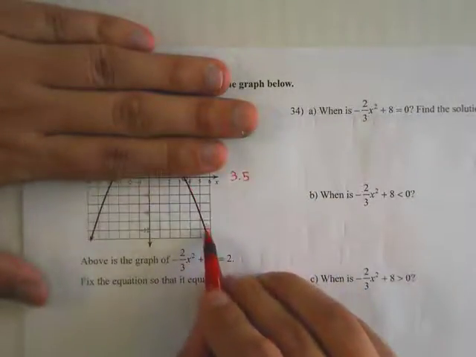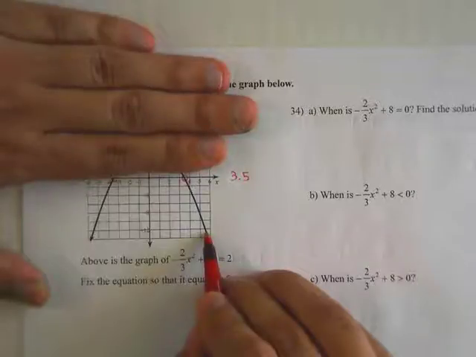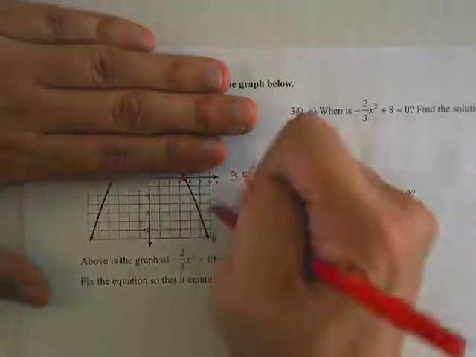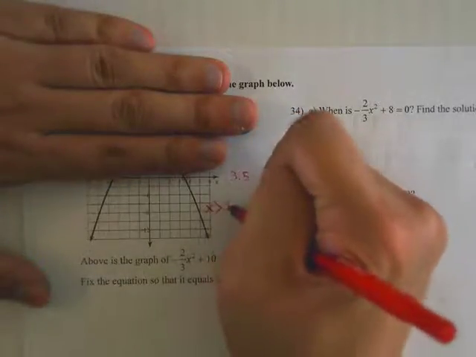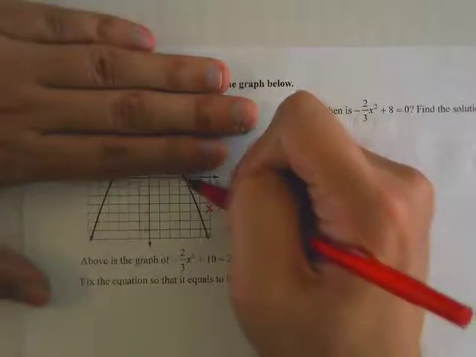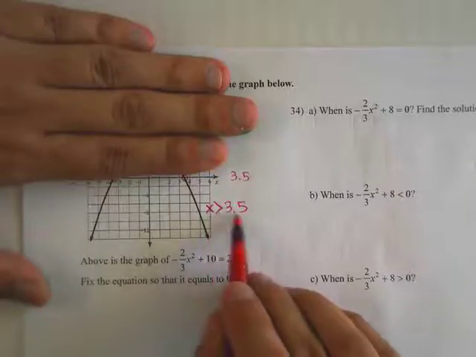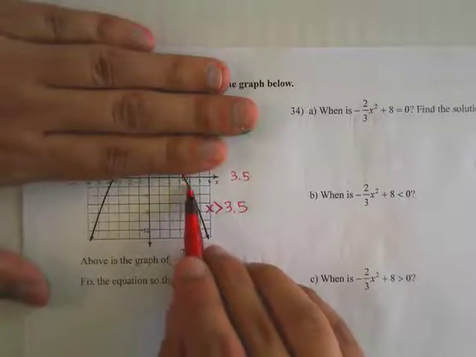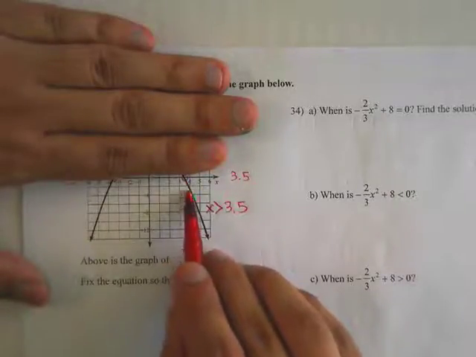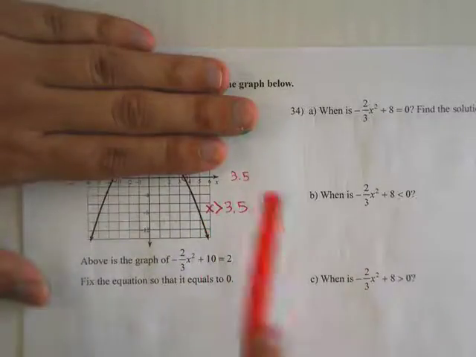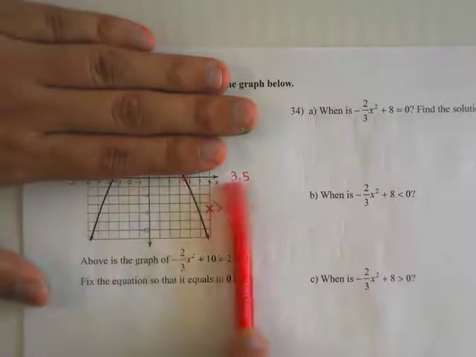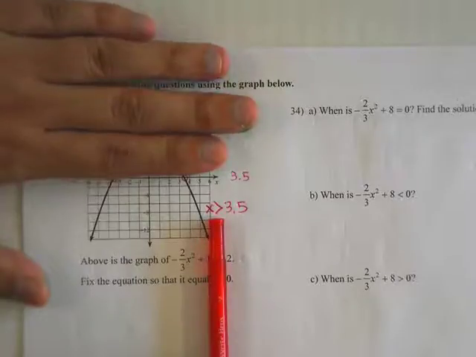It is on the right side of the graph. So we're going to go x is greater than 3.5. That's how you're going to label this segment over here. This x value is greater than 3.5. Even though it's moving downwards, we're labeling it as going from left to right. X is greater than 3.5.